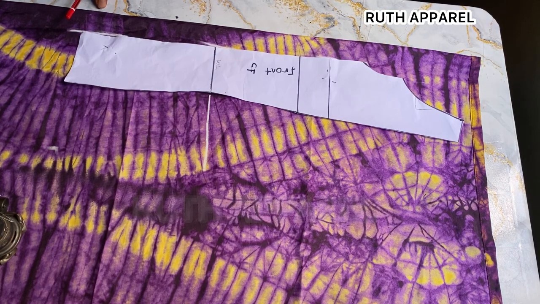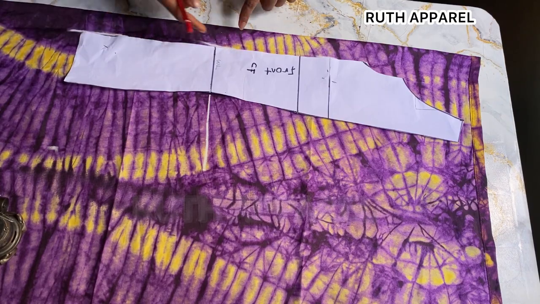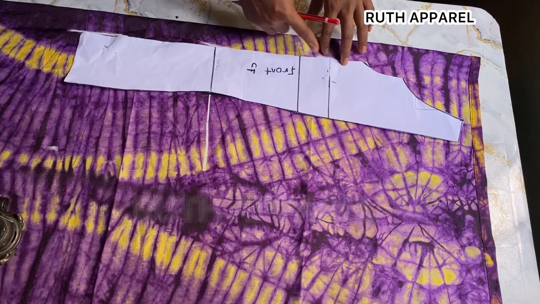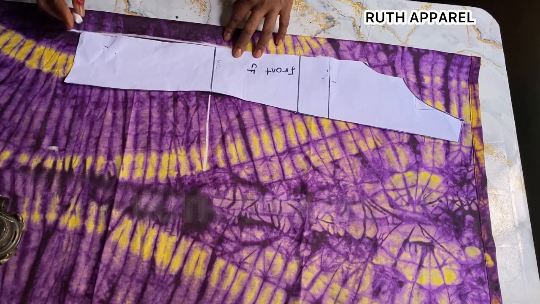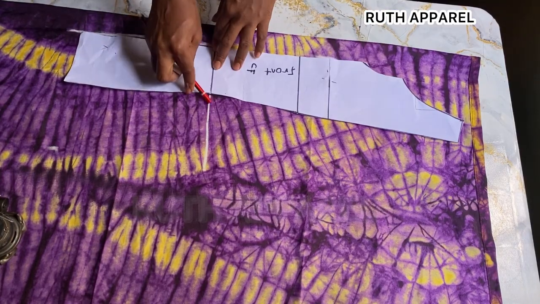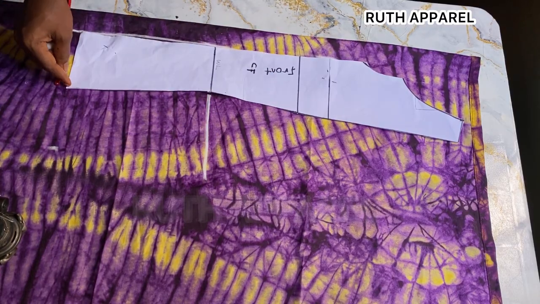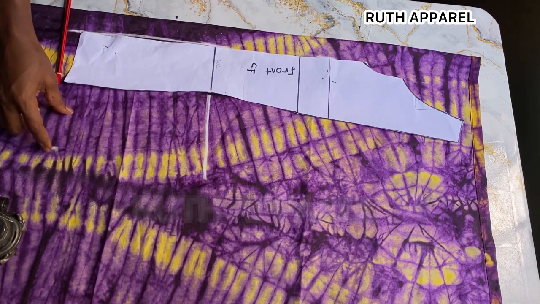And you can also add the fullness at the center front if you want. If you don't want, you can just put it straight, just like I did. So mine here, I'll just mark out a straight line from my waistline. Now from that point, I will determine how full I want my pieces to be.